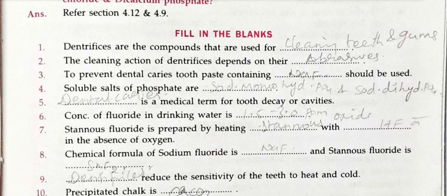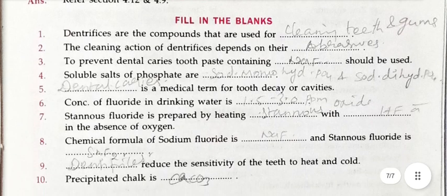Dentifrices are the compounds that are used for cleaning teeth and gums. The cleaning action of dentifrices depends on the abrasive added in the paste or powder. There are different types of formulations under dentifrices. This abrasive helps to clean the teeth as well as the gums.